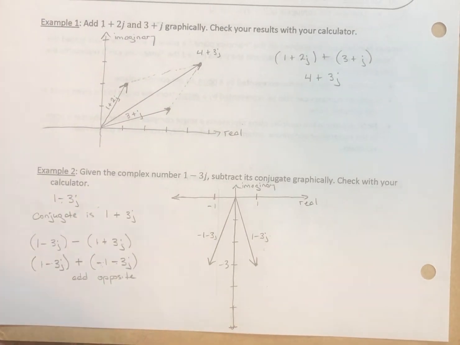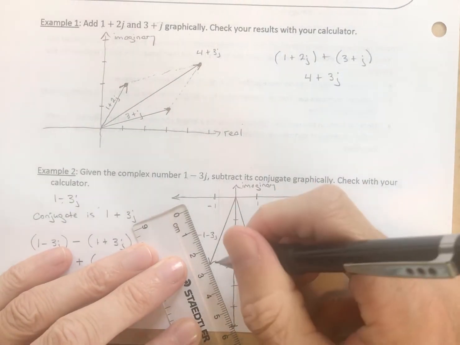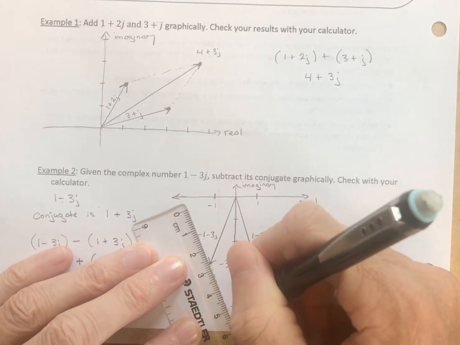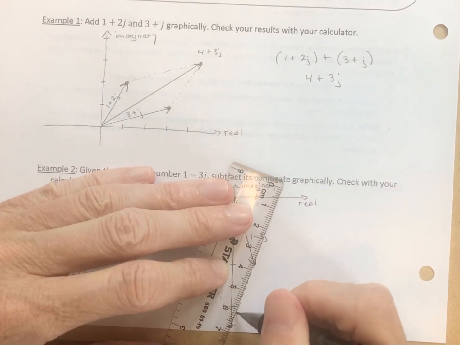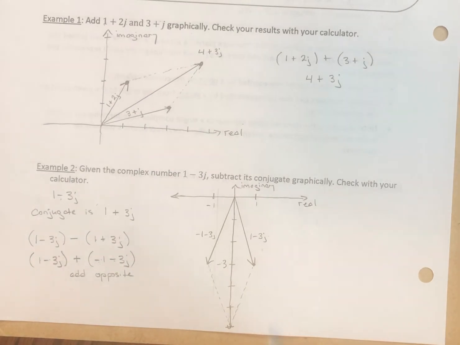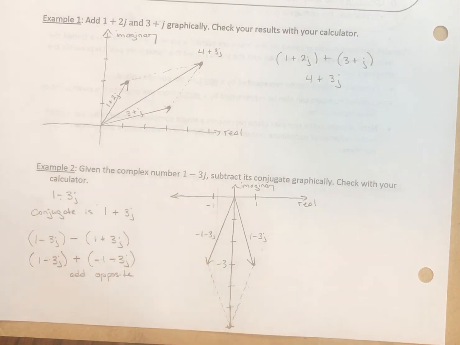Okay, adding two vectors we can do with a parallelogram. And again, I already know how this is going to turn out. And if I'm careful, I can draw the parallelogram. There's my parallelogram. These are the first two sides. I took this side and copied it here, and this side copied it here. Or you could put this one on top of that one, go head to tail.